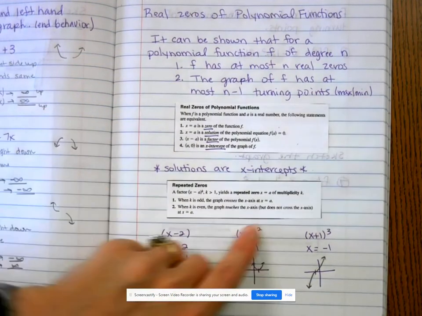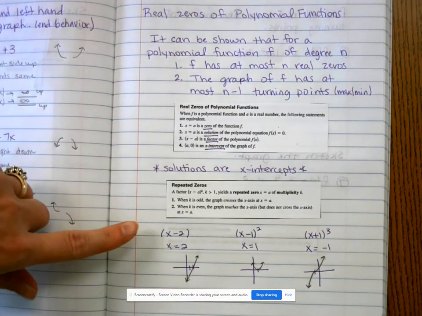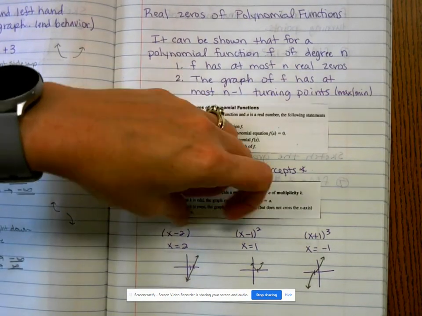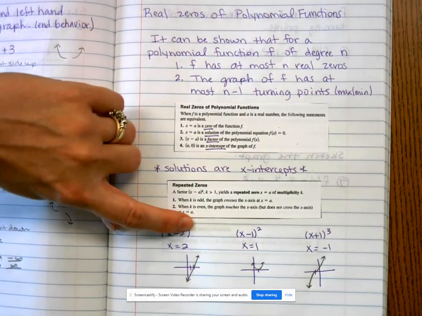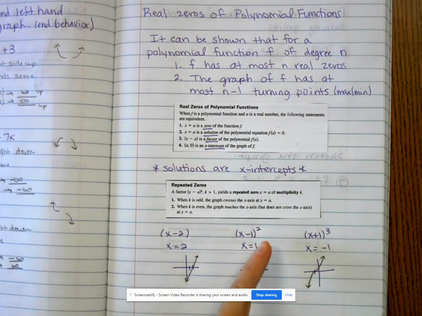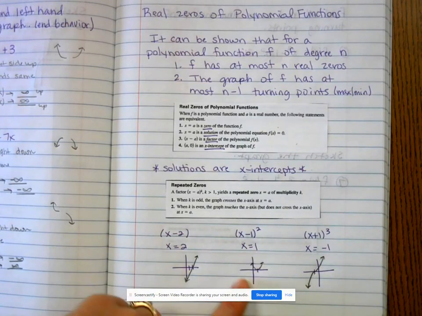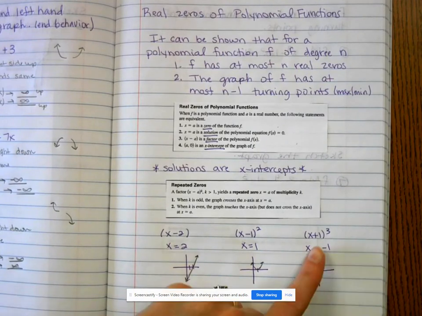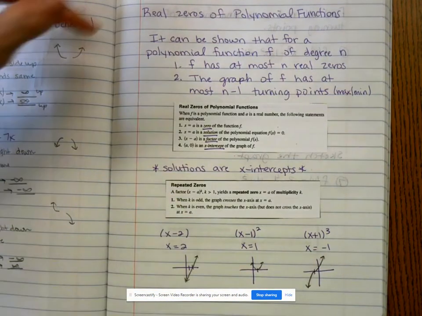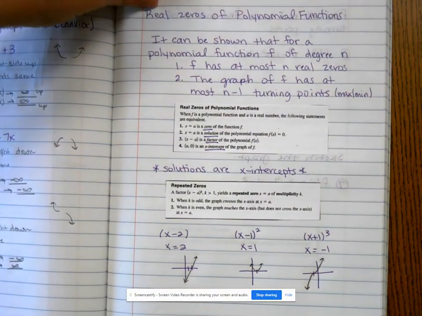So repeated zeros and multiplicity. If your zero happens more than one time, then it's going to affect what happens on your graph. If I'm looking at my factors, if I have one that only happens one time, then I'm going to go straight through the graph at that zero. If I have one that happens twice, then I'm going to curve and kind of sit on the graph at that zero. It's going to look a lot like a quadratic at that point. If I have something with a multiplicity of 3, then I'm going to wiggle through like a cubic graph looks at that point. That'll make more sense as we go through these next few examples.